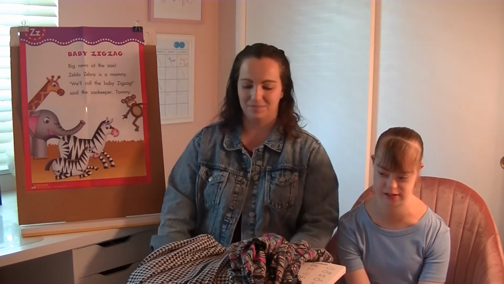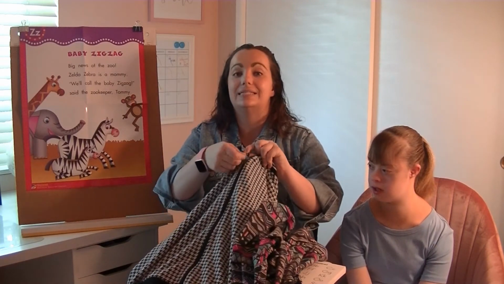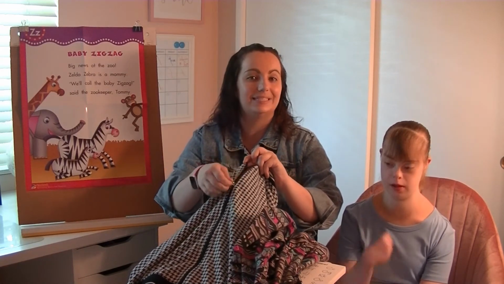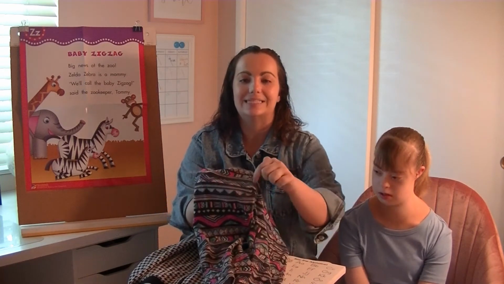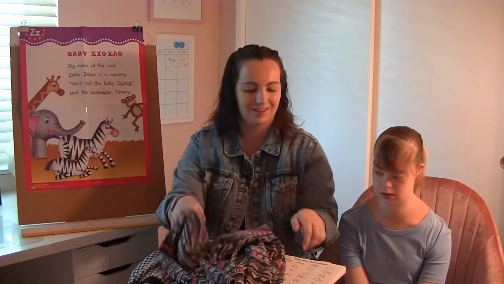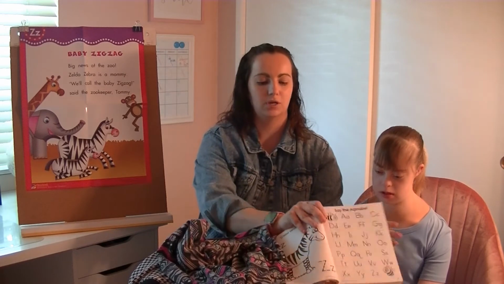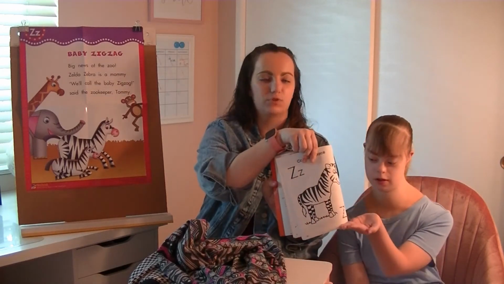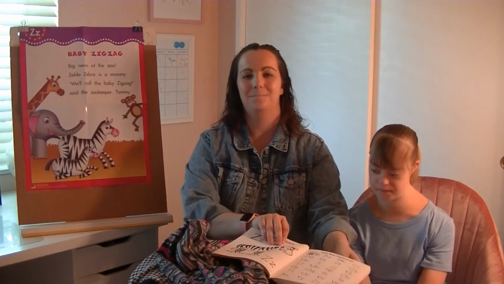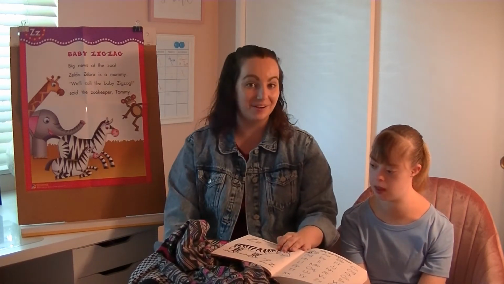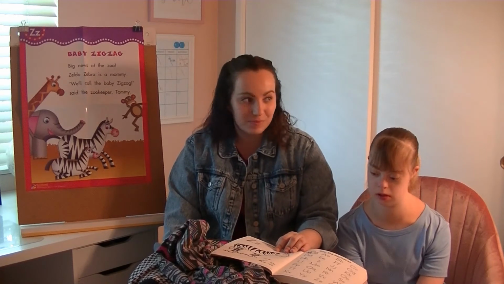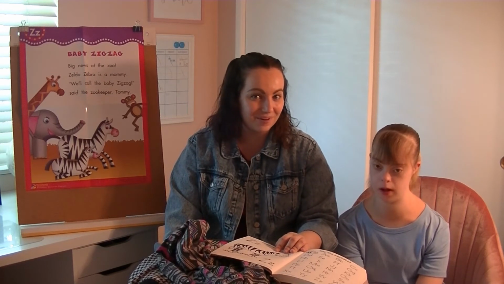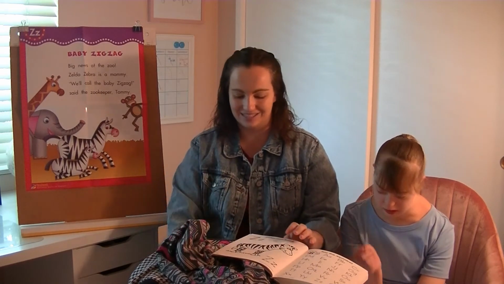Are you ready to find out some clues to what this last letter and sound might be? Okay. Well, here I have a zipper. On her leggings, there's some zigzags. And then Kaylee has a picture of a zebra she wanted to show. Okay. Any guesses on what the letter and sound might be we're working on today? Zipper, zigzag, zebra. You ready to find out what it is? You have your guess in your head? Okay, let's see if you're right.